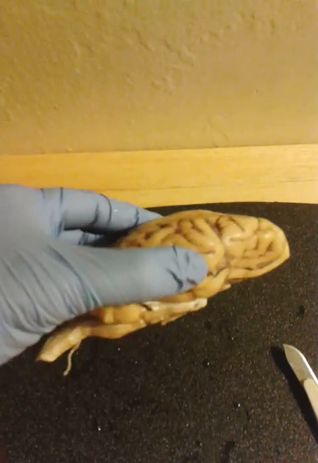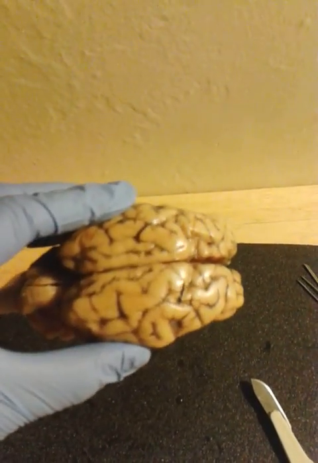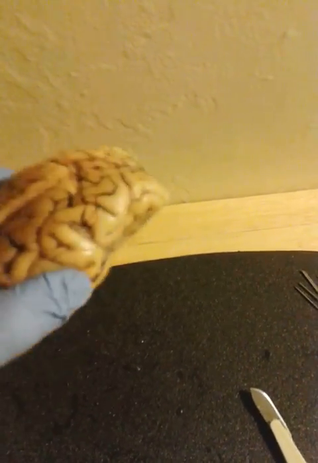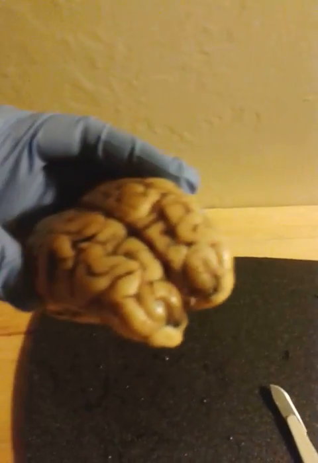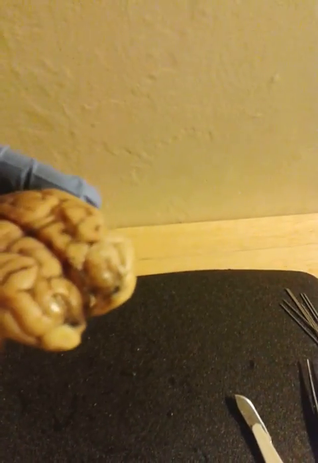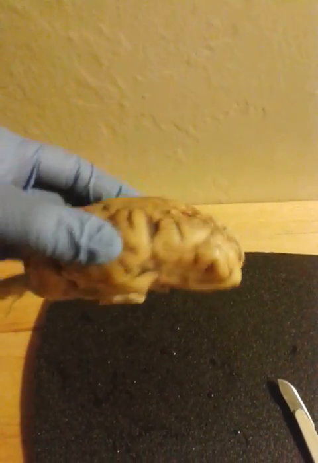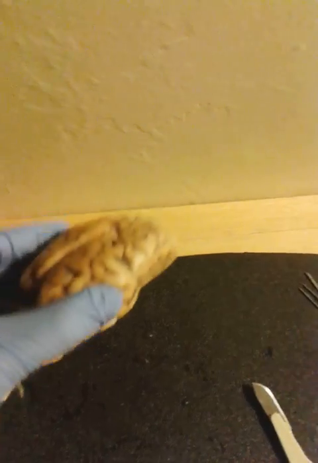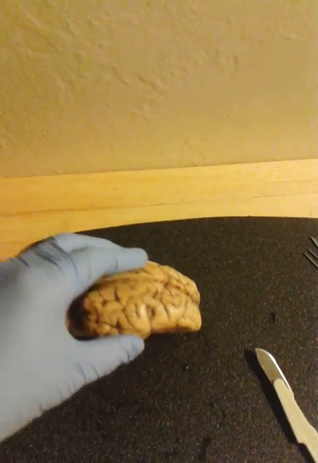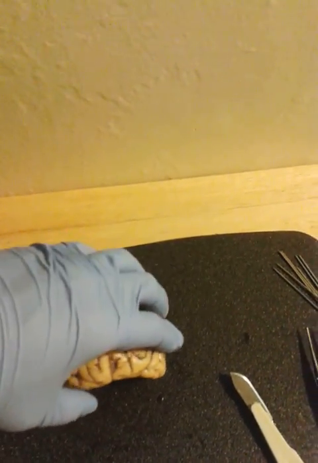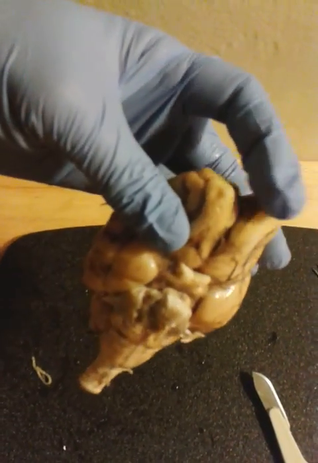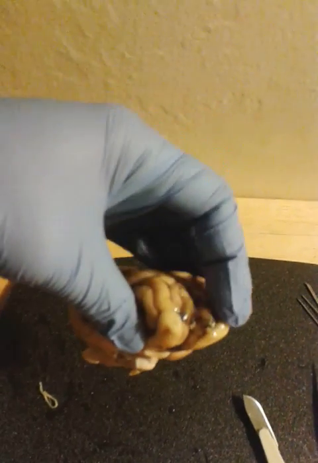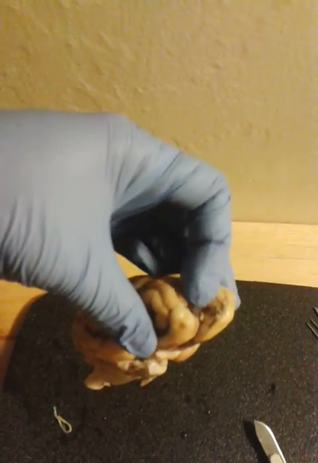Here we have a full sheep brain. As you can see, it's much smaller than the human brain, and specifically the smallest part compared to the human brain would be the frontal area. There's a large part of the frontal area compared to the human brain that's missing. But for now, we're going to go over the various areas. Here in the front, the most anterior portion would be the frontal lobe, the frontal area of the brain.